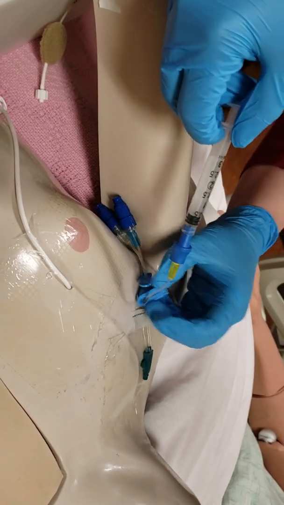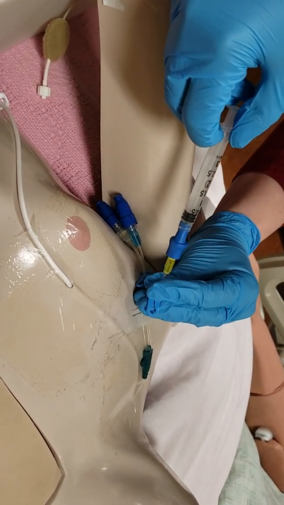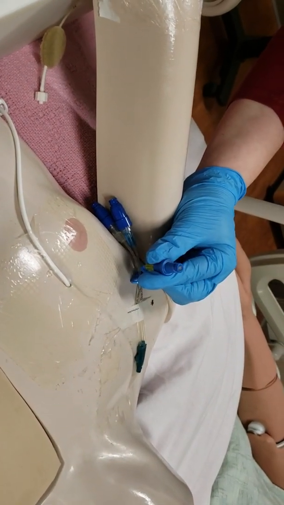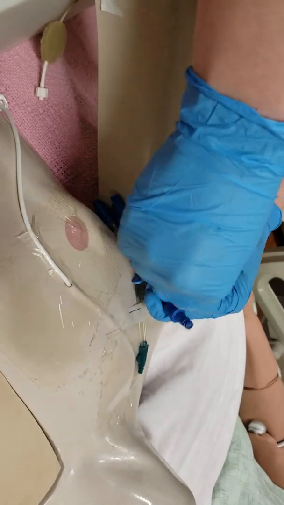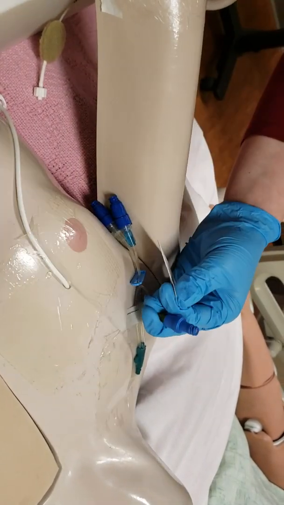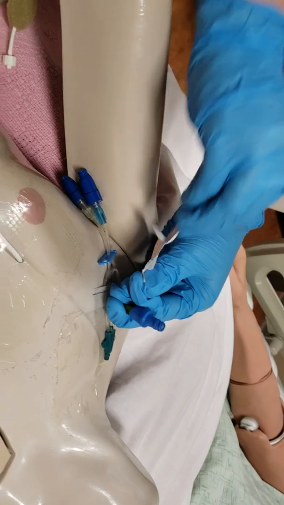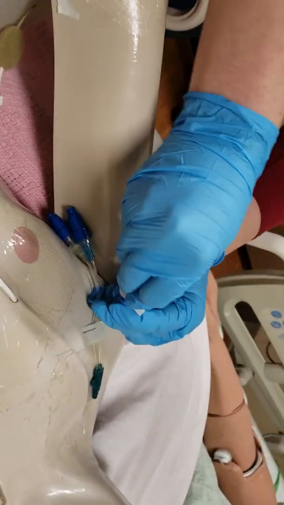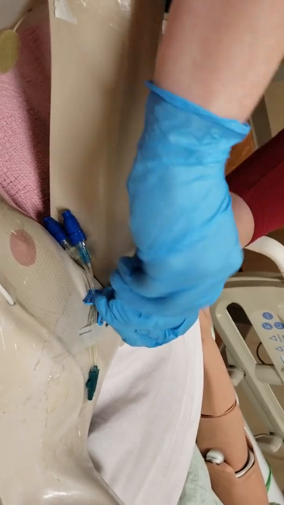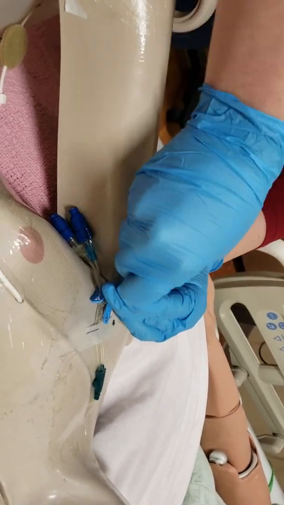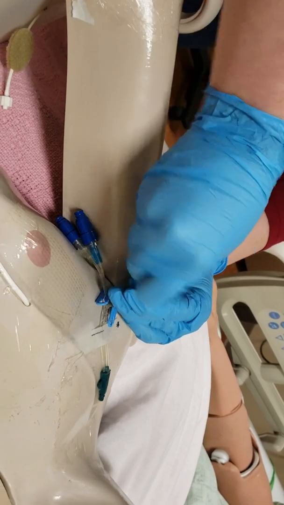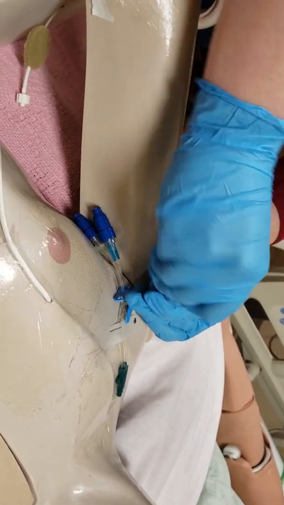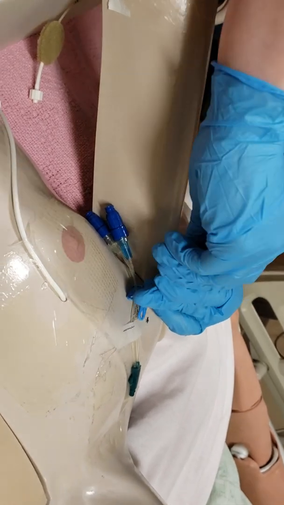I am going to clamp, remove my medication, okay. I'm going to clean one final time. Now this time I can be looking at Mary and just assessing, is there any respiratory distress? Do I see any kind of reaction happening?